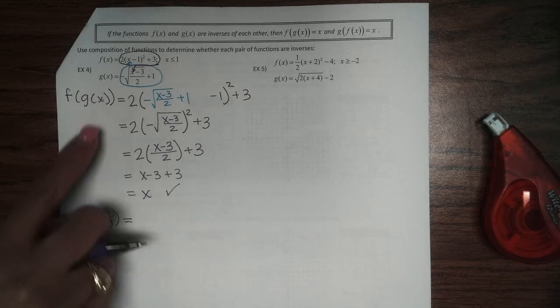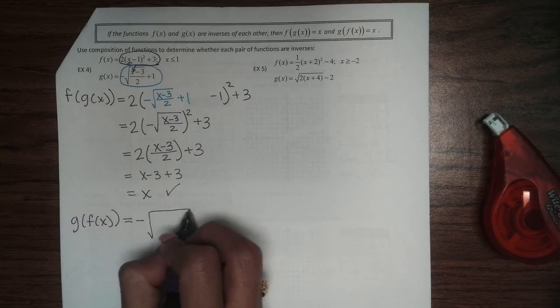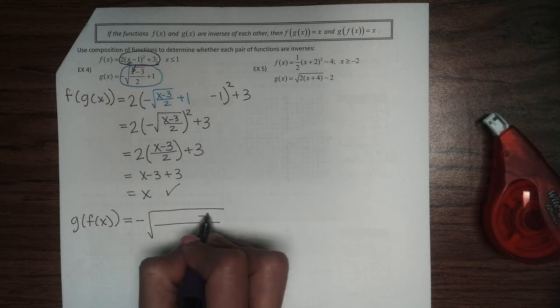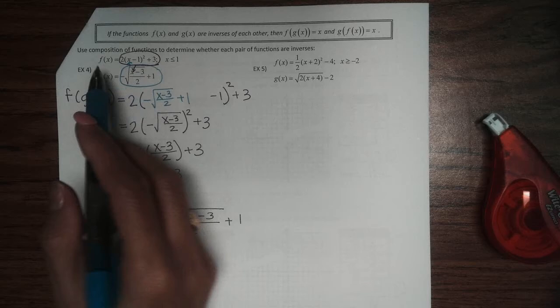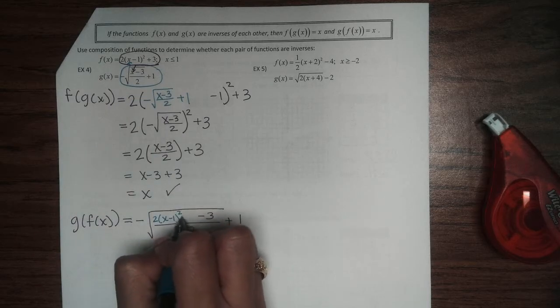So I'm going to write g of x equals negative square root of x minus 3 over 2 plus 1, but instead of putting x, you need to replace it with the f function. 2 times x minus 1 squared plus 3. There you go.